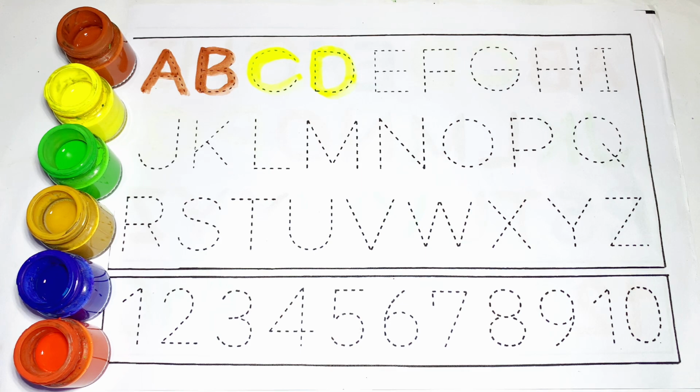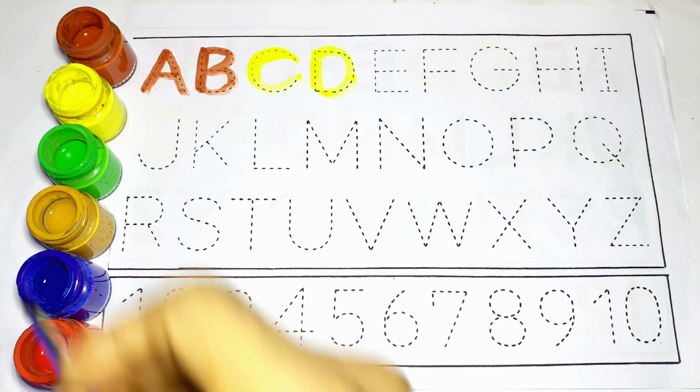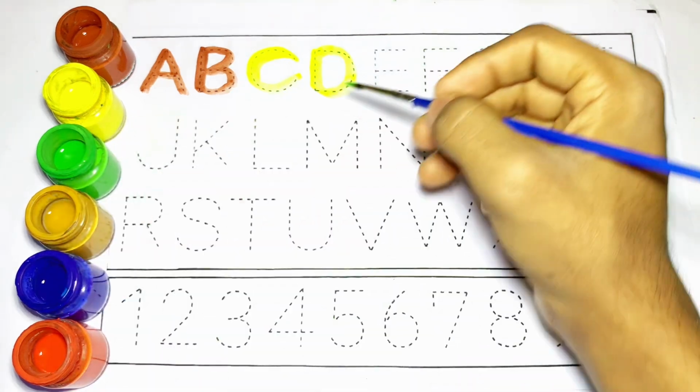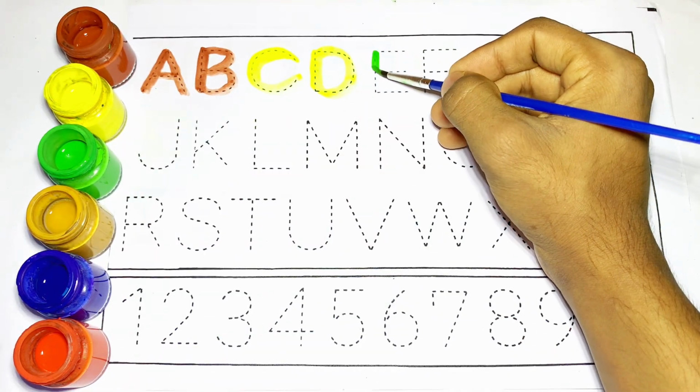E for egg, E for elephant. The alphabets of E. And use green color.